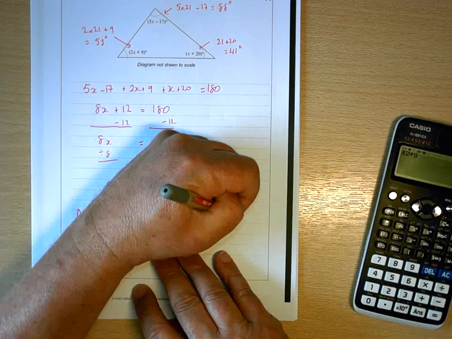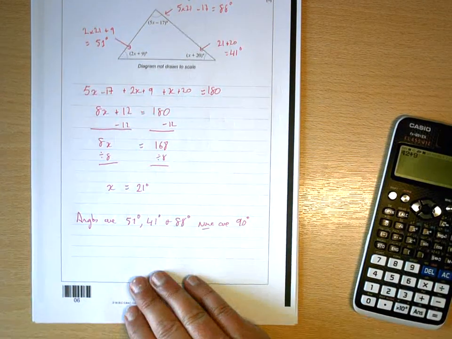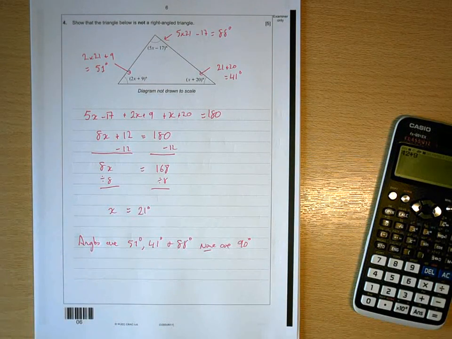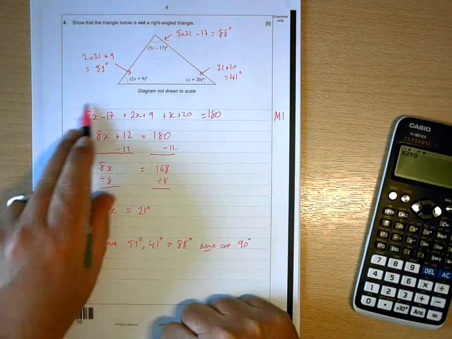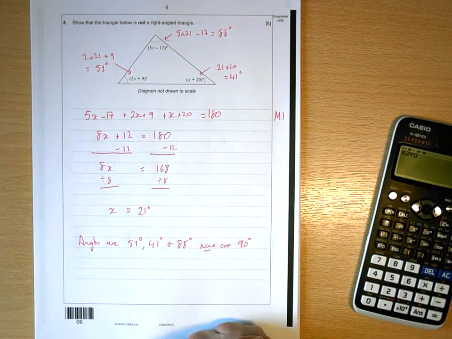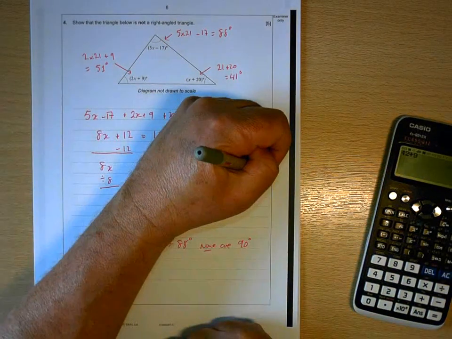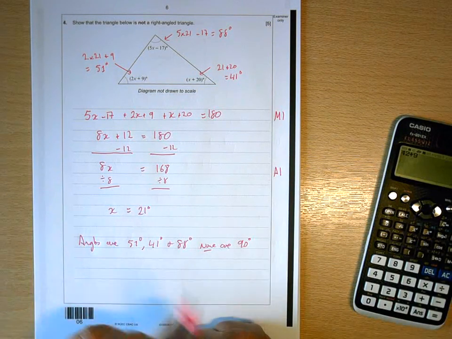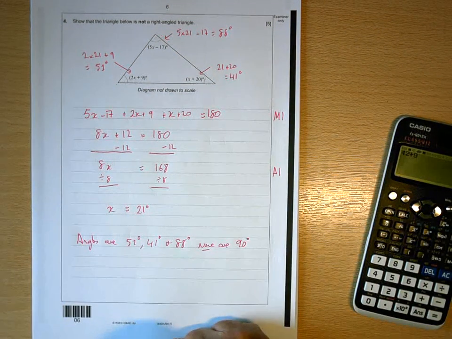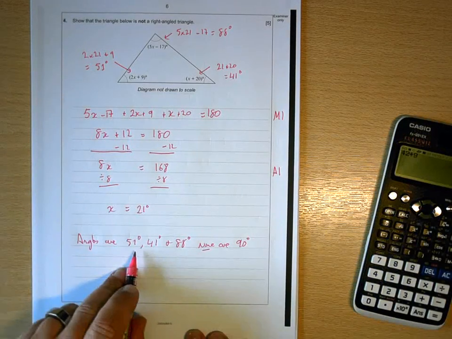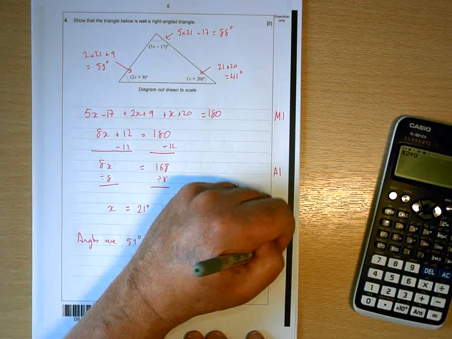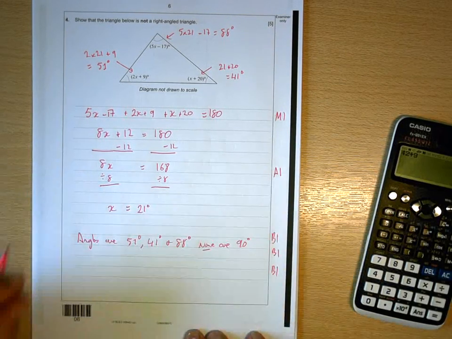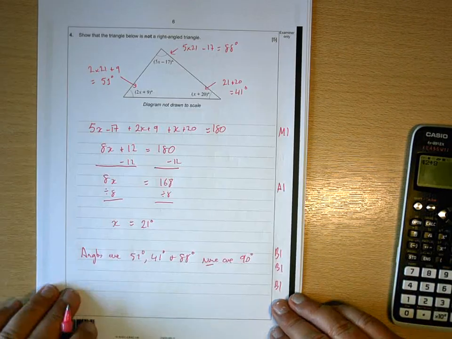None are 90 degrees. So 5 marks for that. 1 mark would be for forming your equation. 1 mark will be for working out that x equals 21 degrees. And then there'll be 3 marks for evaluating what those actual angles are, and showing that none of them are 90.